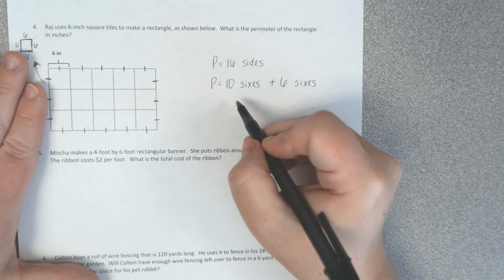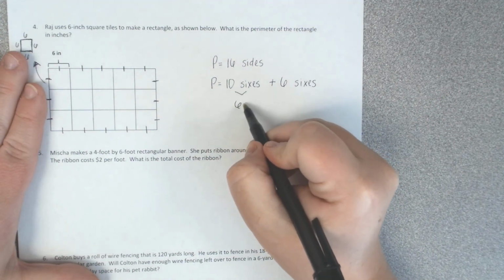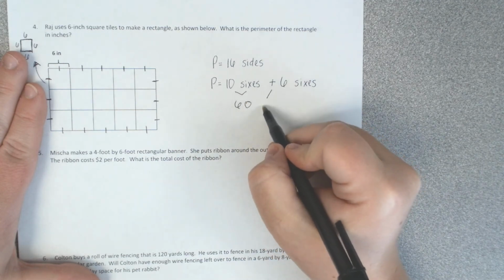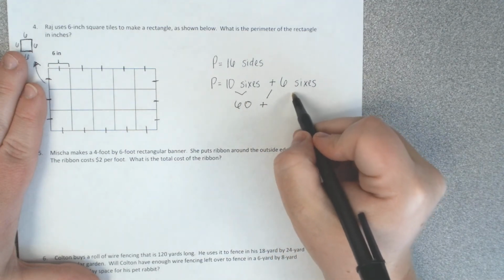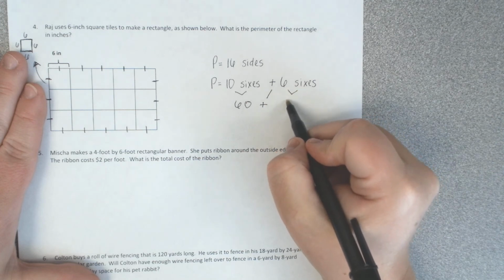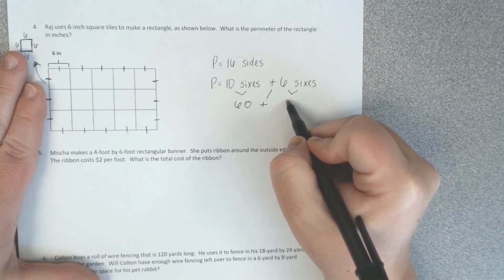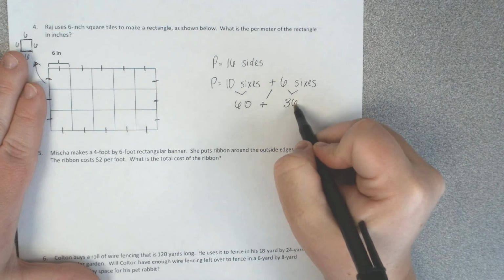So 10 sixes would be 60. Bring down my plus. 6 sixes would be, well, 6 times 6 is 36.